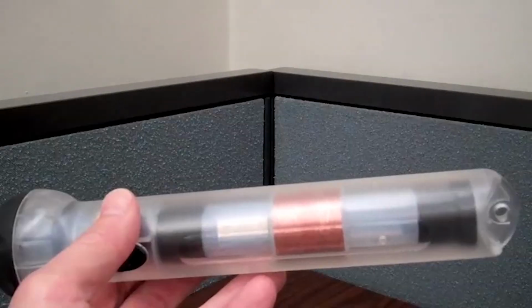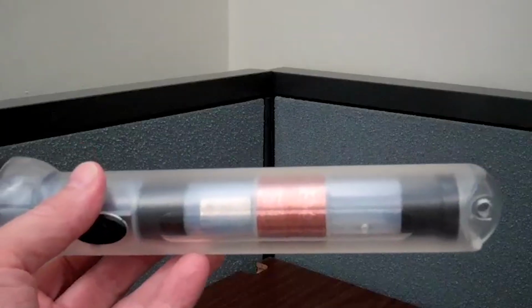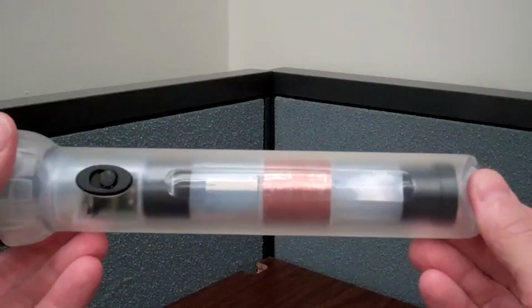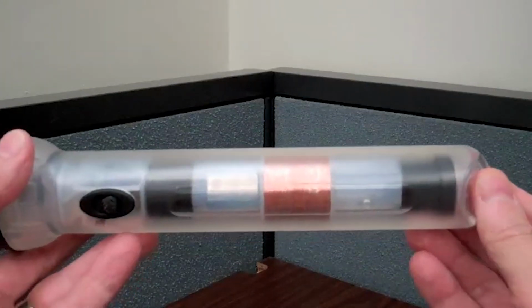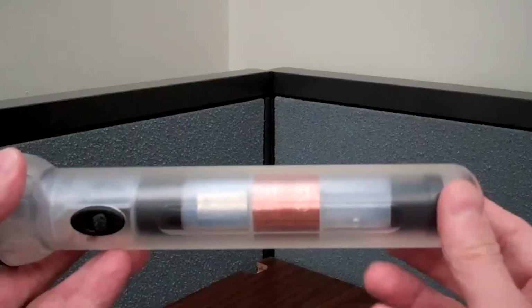Okay, we know that when there's a changing magnetic field in this coil that there will be an induced current. And that induced current is in a direction to generate a magnetic field that will oppose the changing magnetic field due to the magnet sliding through here.